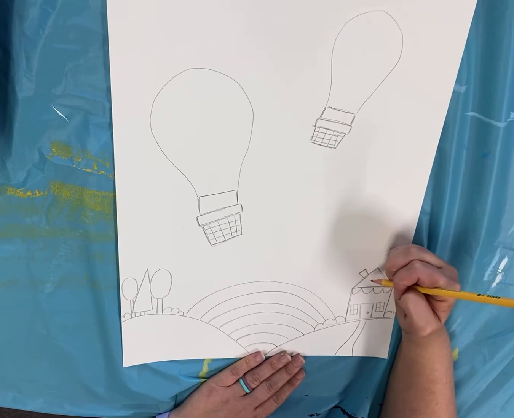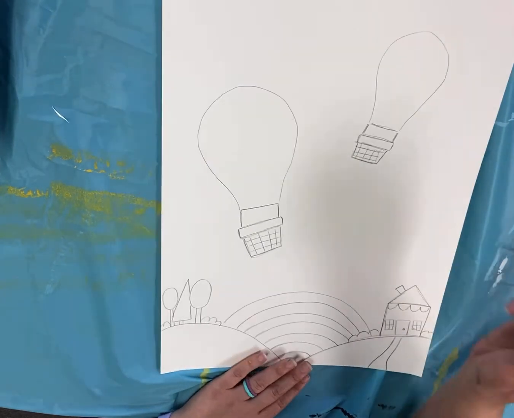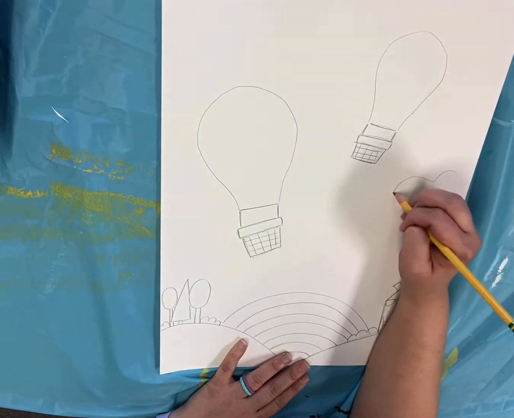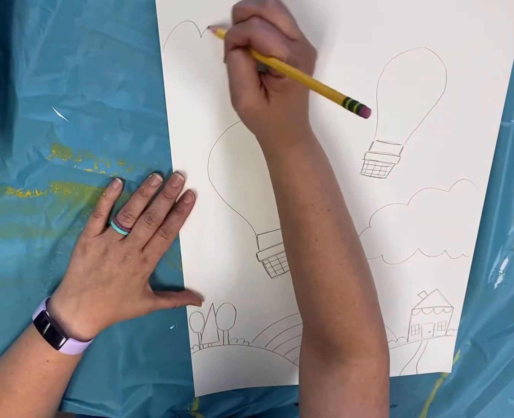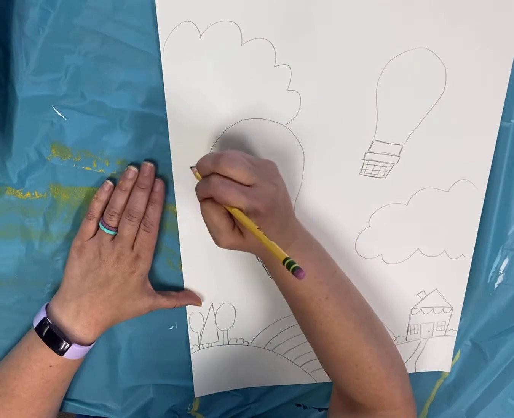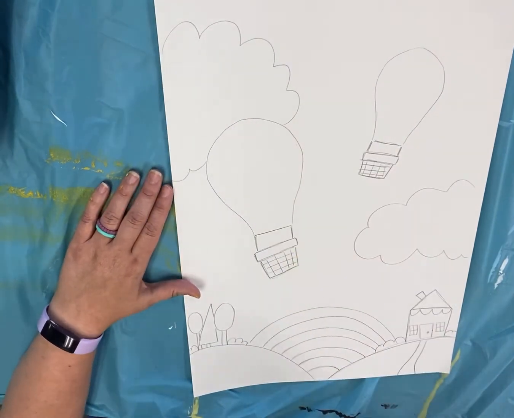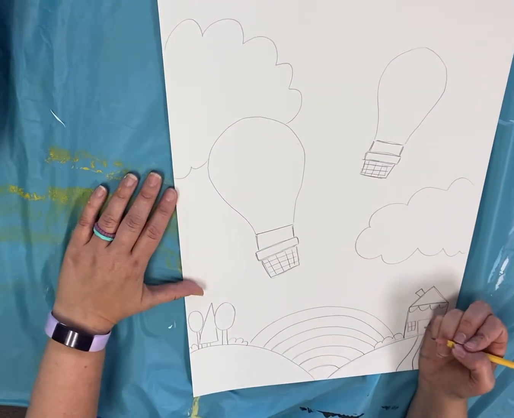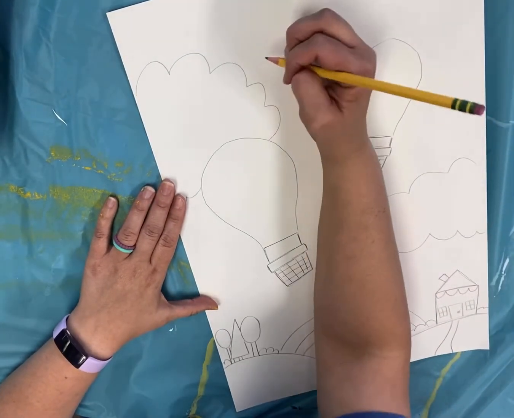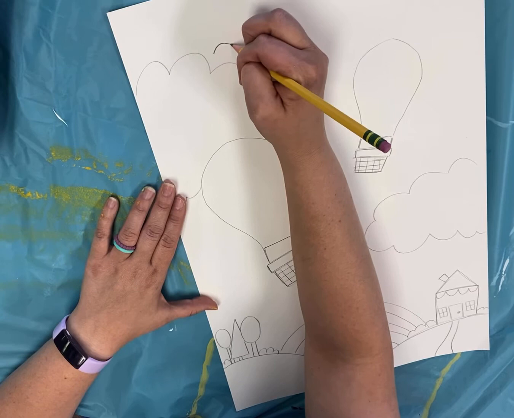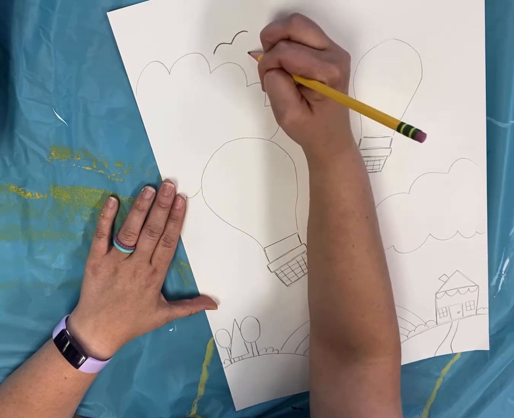I think I'm gonna do some clouds, some low clouds in a couple of places. Because the rainbow normally would be higher in the sky, so it's okay if it's not perfectly realistic. You could do birds. I'm gonna do some birds that look like they're flying with that letter M.